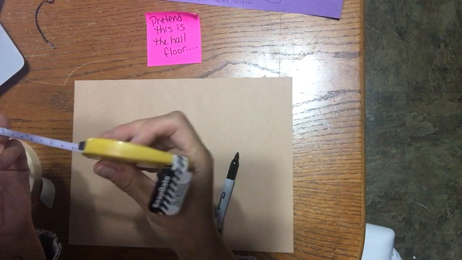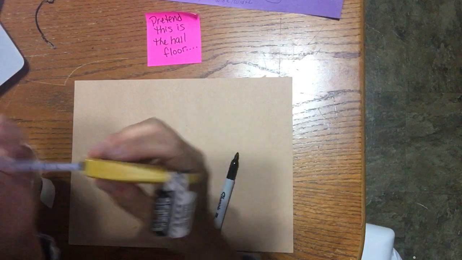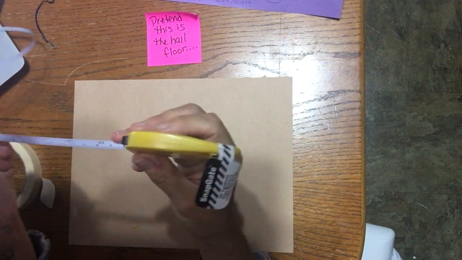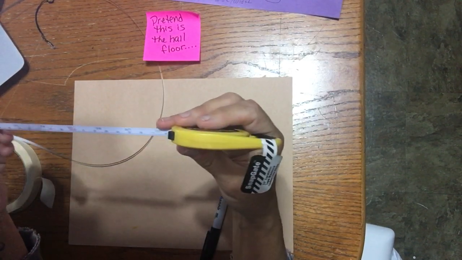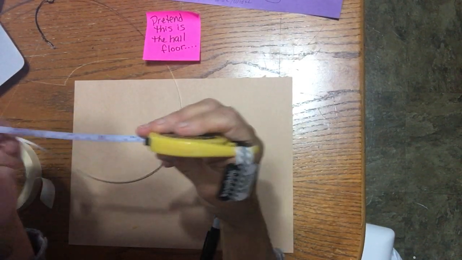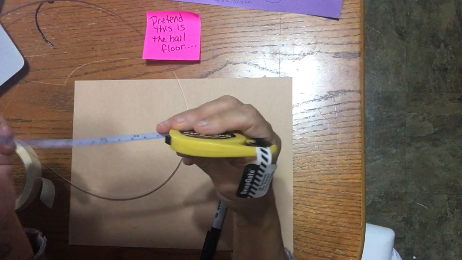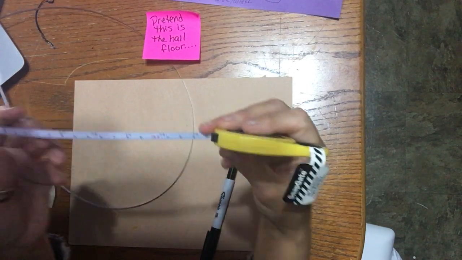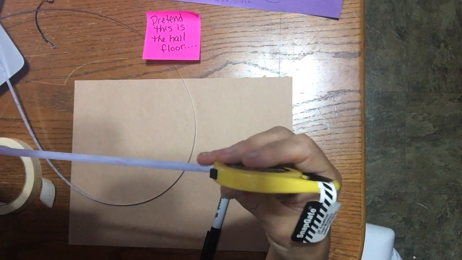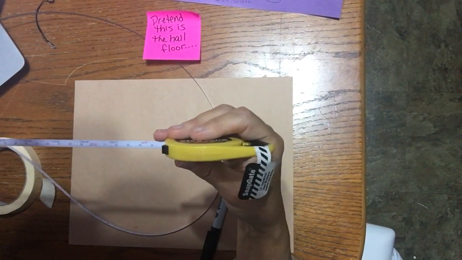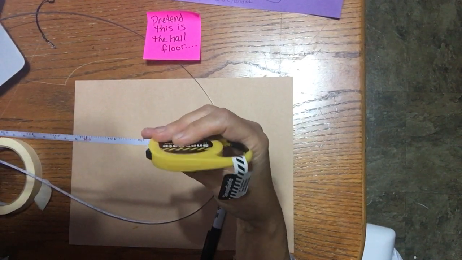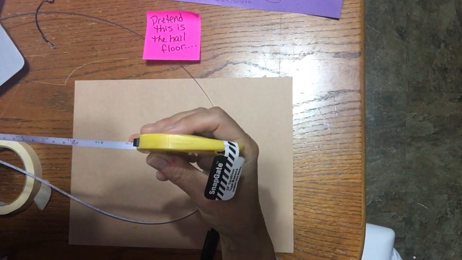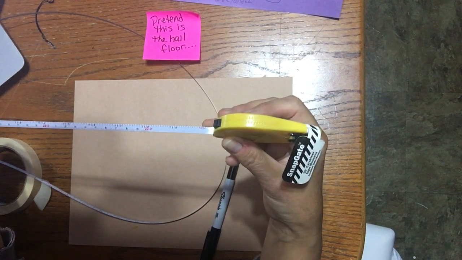So you're going to go all the way to the end of this, not meter stick, of this tape measure, until you get to 10 feet. And how do you know you got to 10 feet? Right now I'm at 8. All the way to 10 feet. Now be careful that you don't overextend this. It'll say stop. So right there, I see my 10 feet right there.